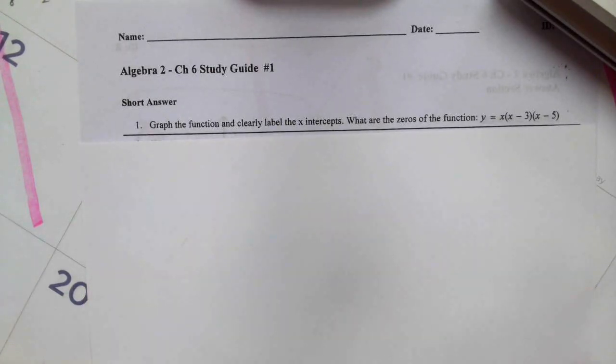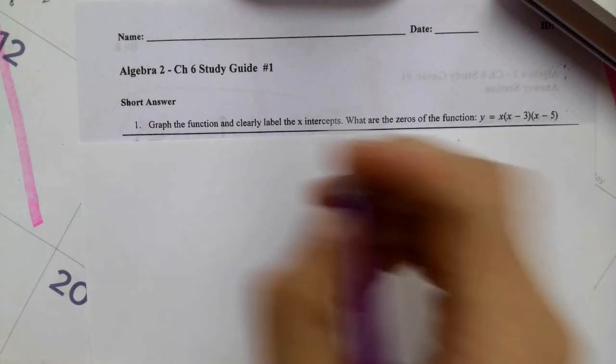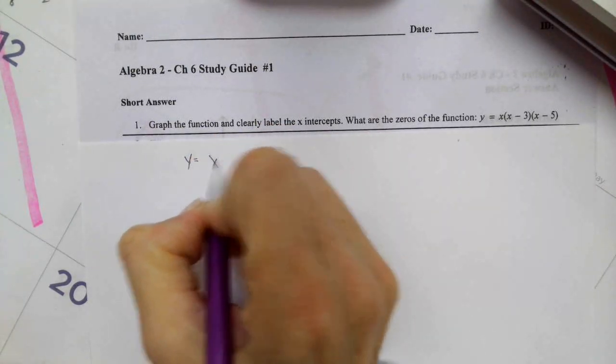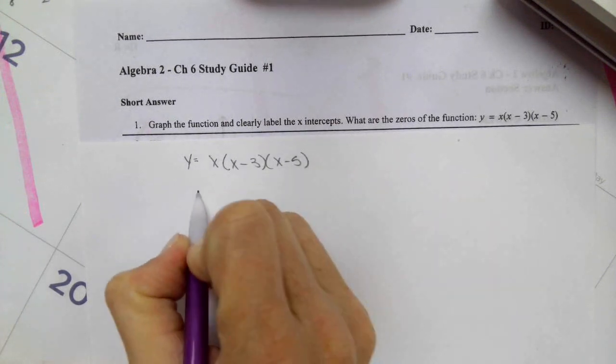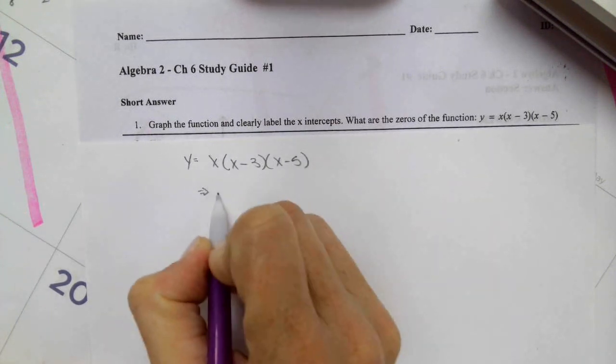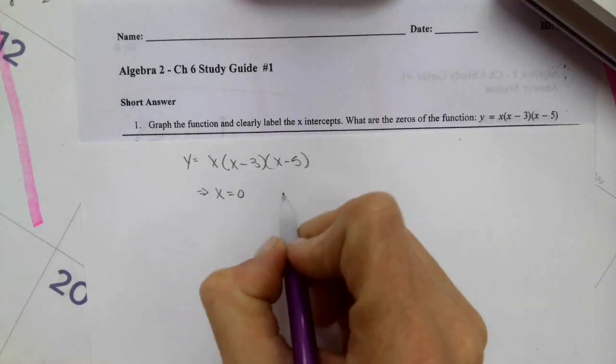Alright, so graph the function and clearly label the x-intercepts. What are the zeros of the function y equals x, x minus 3, and x minus 5? So looking at this function, I know that I have a 0 at x equals 0.